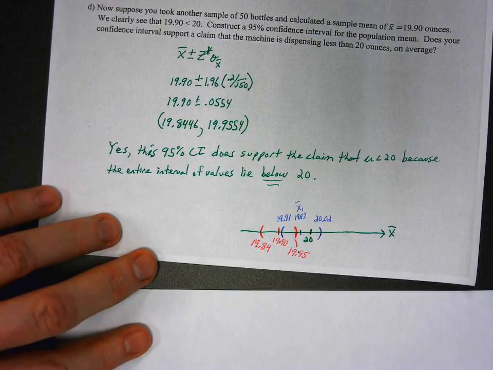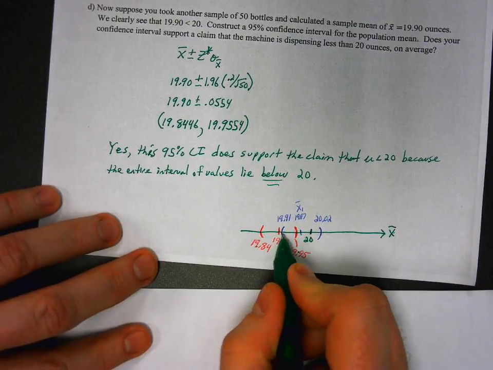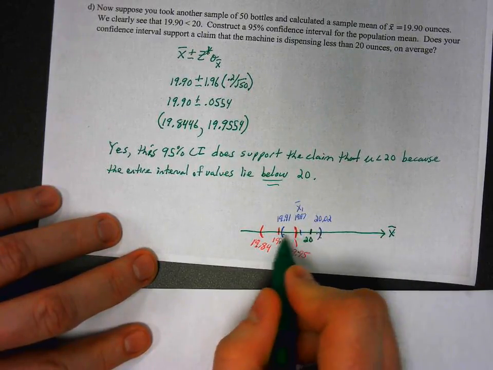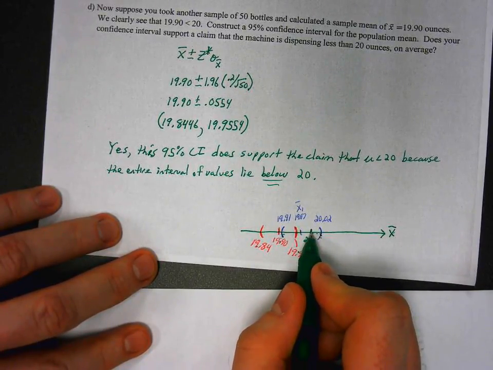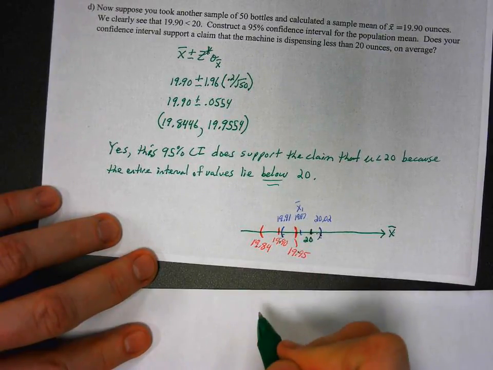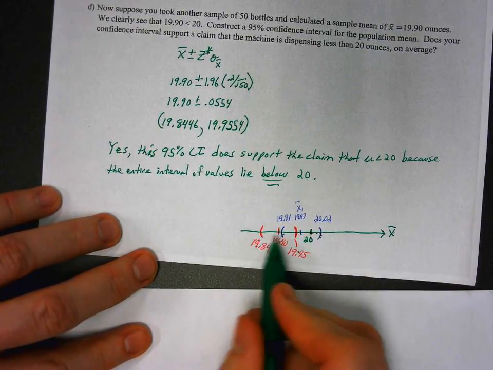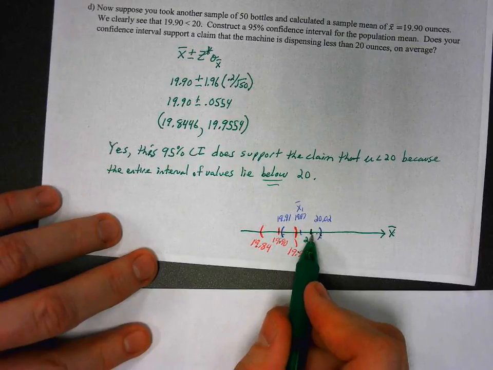Again, if we did this process 100 times, so we took 100 samples of size 50, we would expect 95 of them to end up like the first one did, the blue one here on my graph, where 20 was included in the interval. And we'd expect about 5 of them to end up like the red one here, where 20 was outside of that interval.